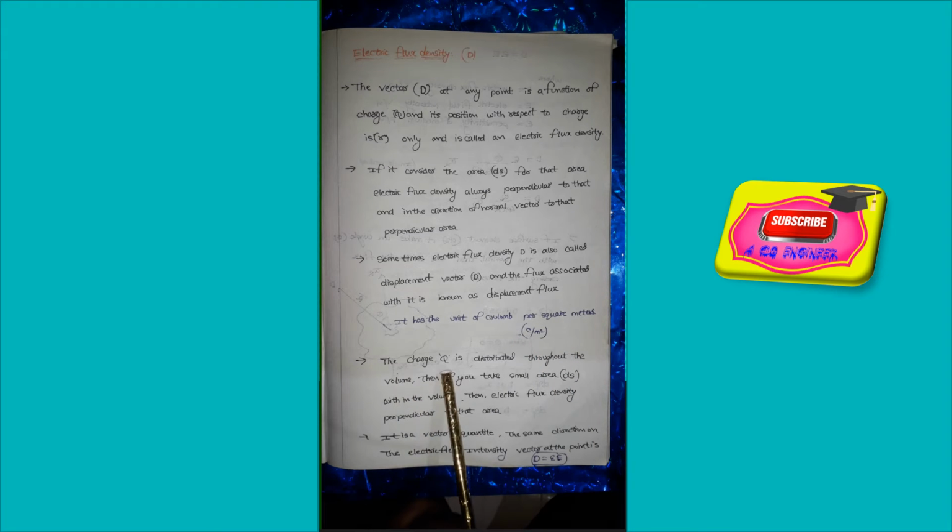The charge Q is distributed throughout the volume. Then if you take a small area dS within the volume, the electric flux density is perpendicular to that area.